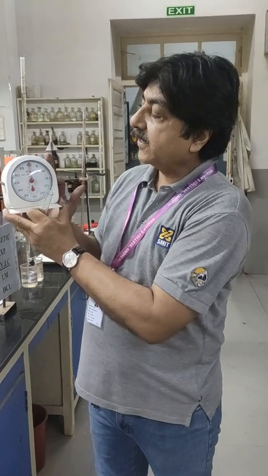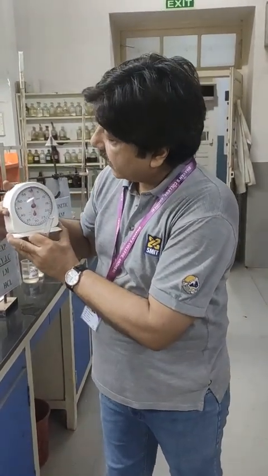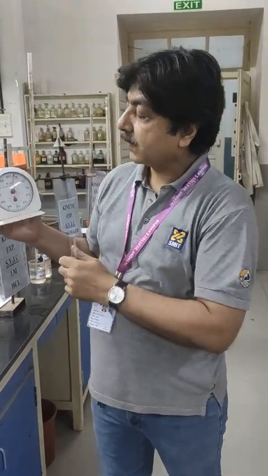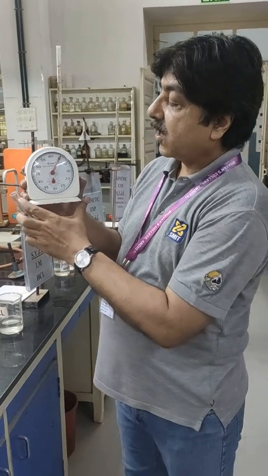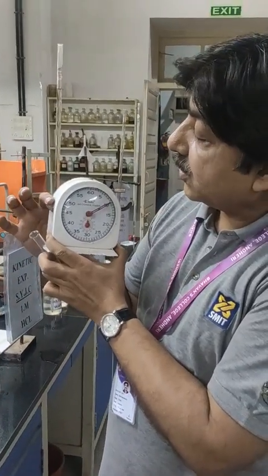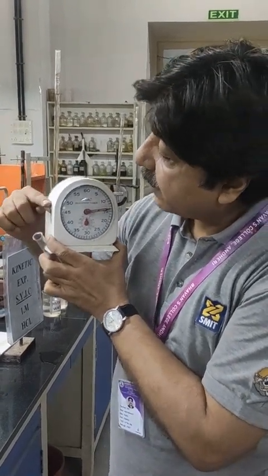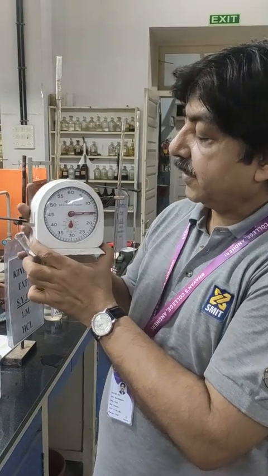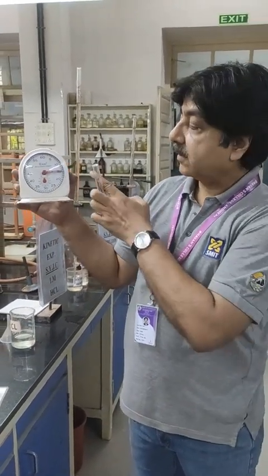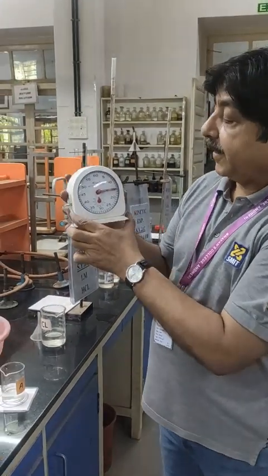Now I have reset this. Now let me start it again. I have started this again, and you can see the watch is in motion, correct? Now when my reading gets over, to stop this, the same arm has to be pressed down, and see, right.